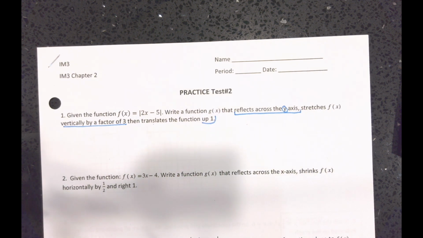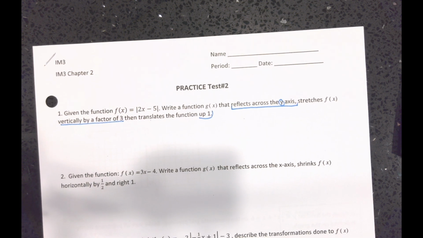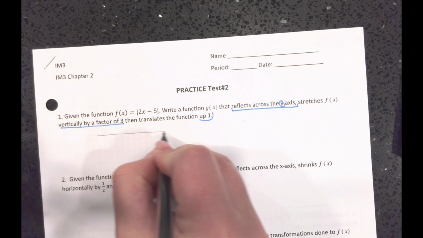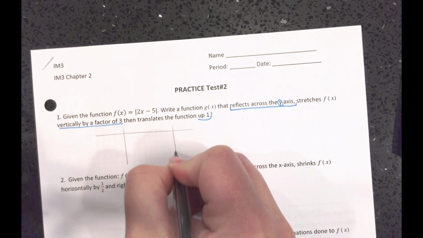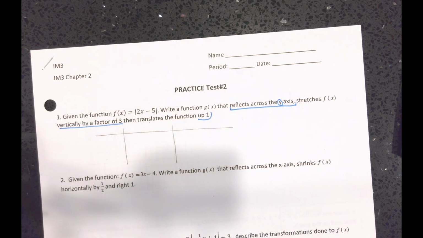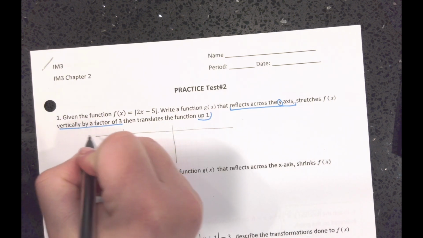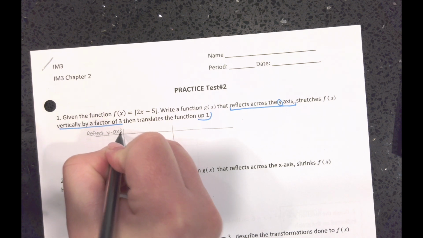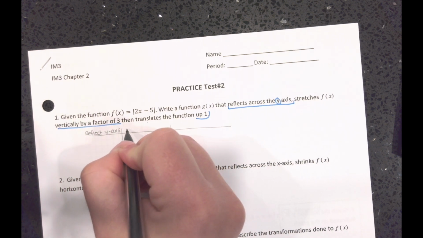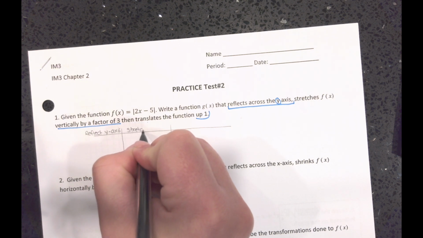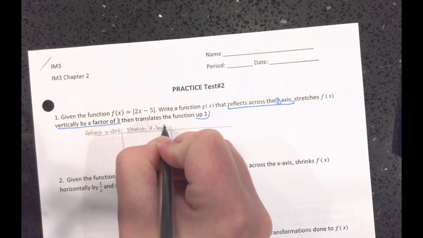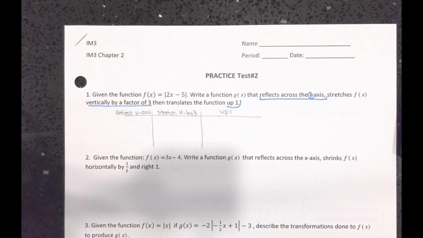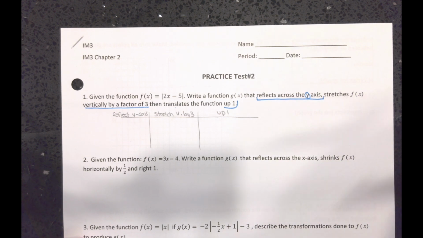I think yesterday or the day before in my class, we started doing our little tables to help us sort out what happens first, second, third, fourth. So the first thing we're going to do is reflect across the y-axis. We are then going to stretch vertically by a factor of 3, and then we're going to translate up 1. So there are 3 transformations that happen.